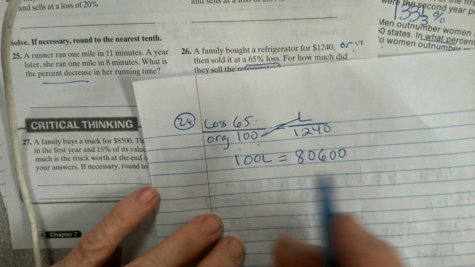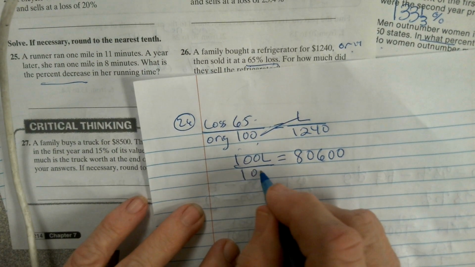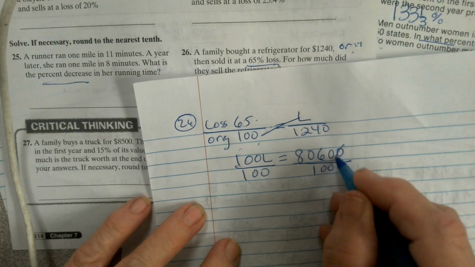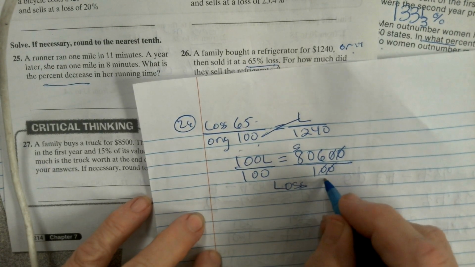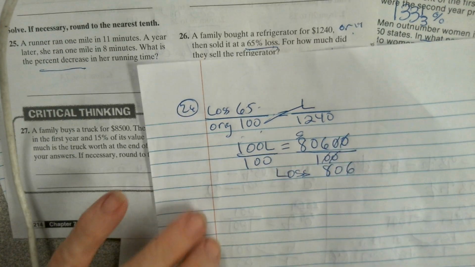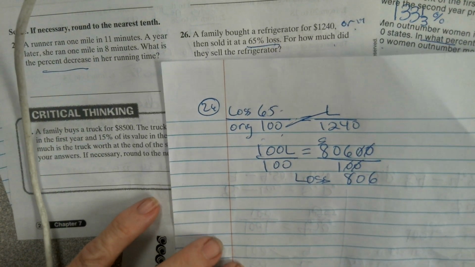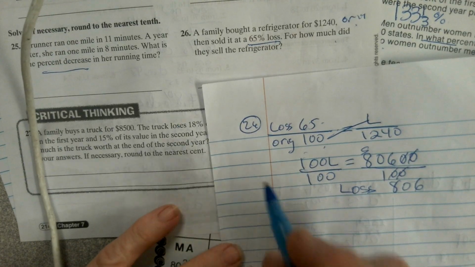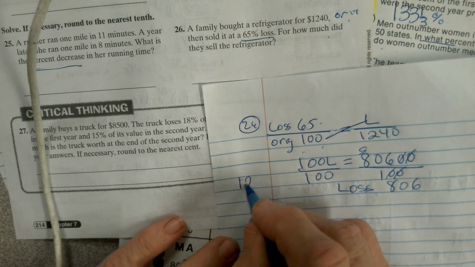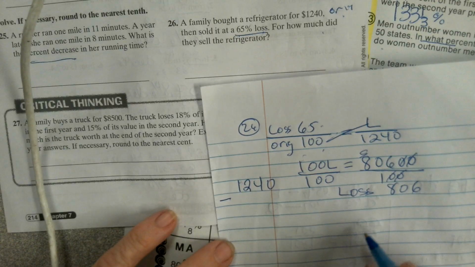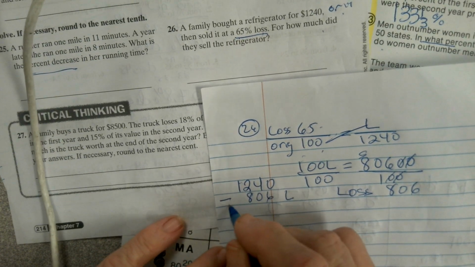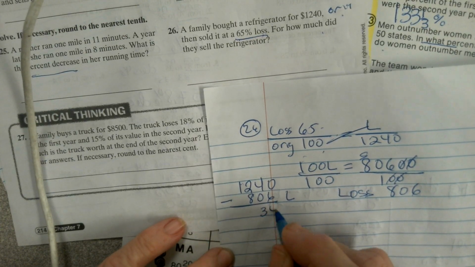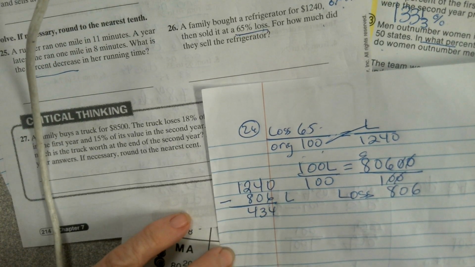And divided by 100, this is going to be easy. Cut off those two zeros. So the loss is 806. Does loss mean selling price? No. The selling price, I need to take the original amount and subtract my loss, which is 806. And in this case, I get 434, I think it is.